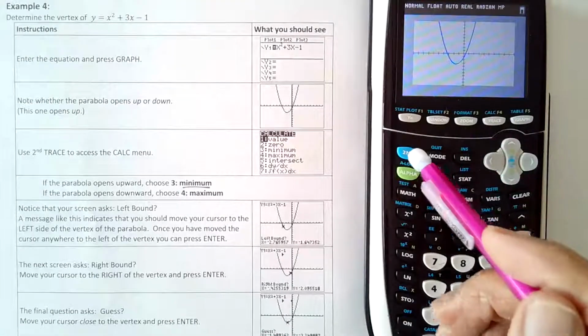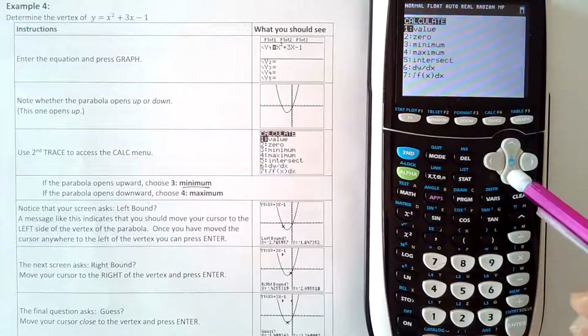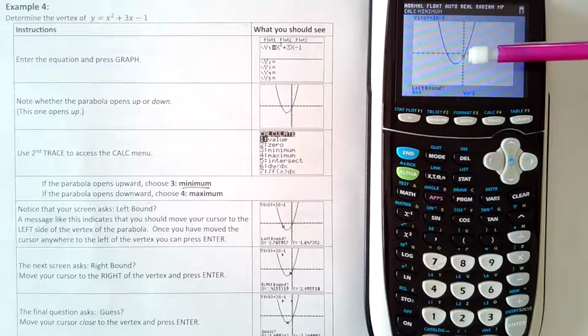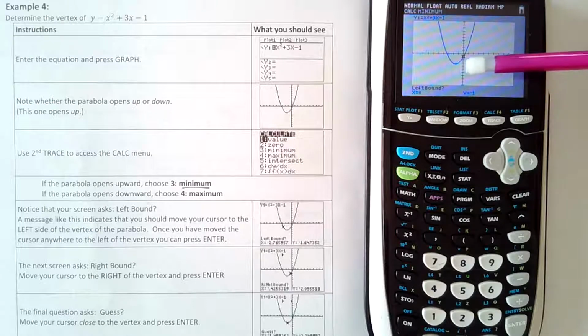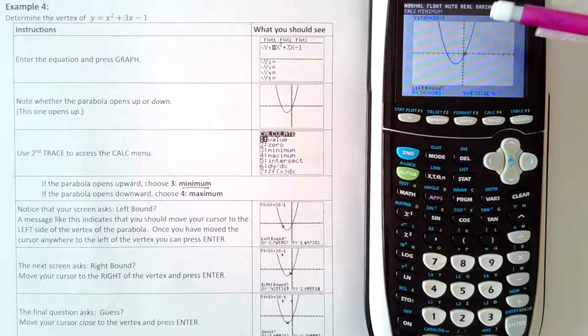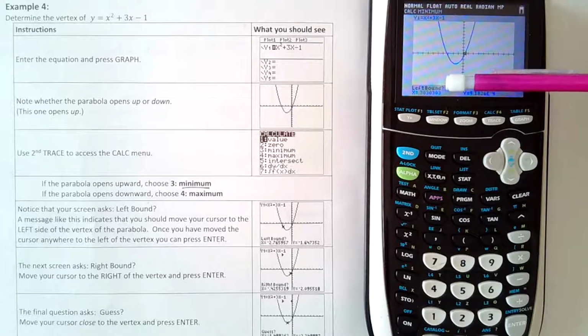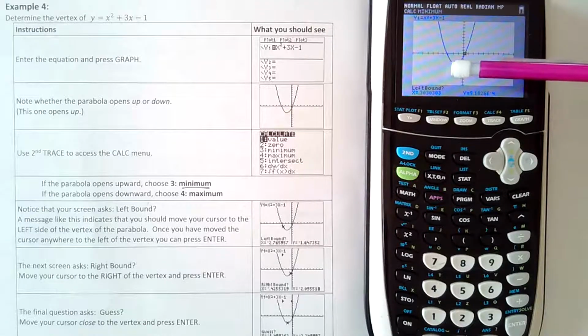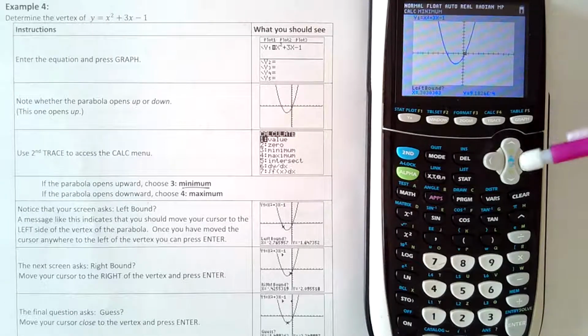So second trace, we're going to number 3, minimum. And when you get there, you'll see a cursor flashing. Now, it may be on the right or it may be to the left. To move this cursor that's flashing there, we move left or right using these left or right arrow keys. Now, it says here left bound. What the calculator is saying is it wants you to go to the left of the vertex or the minimum point. Move it to the left side.